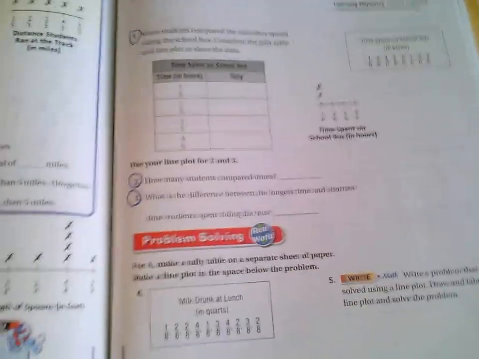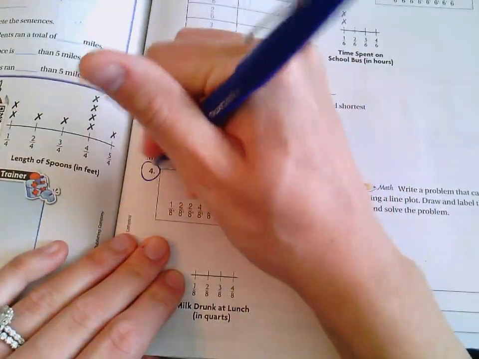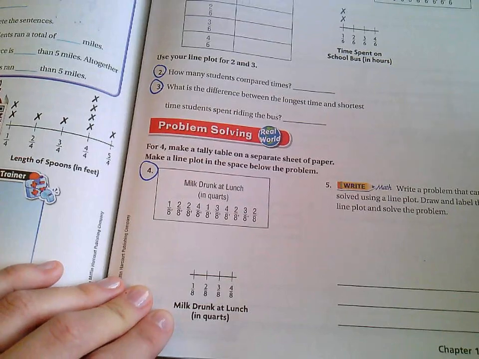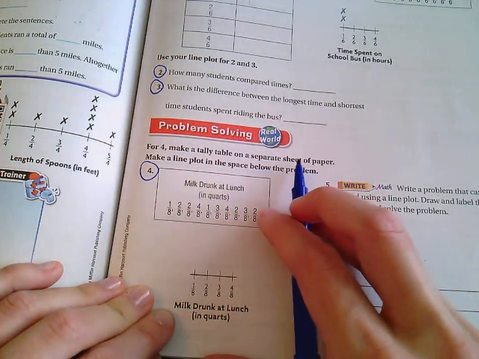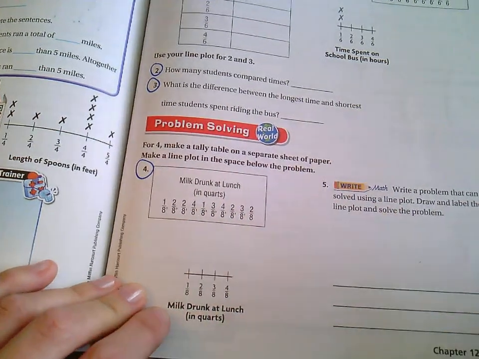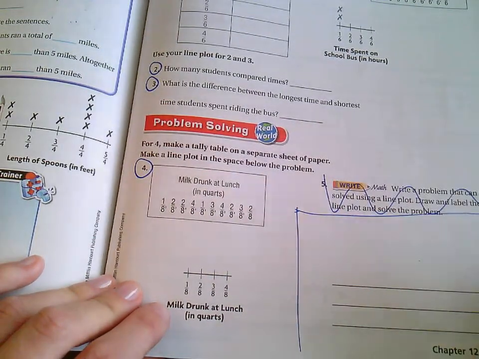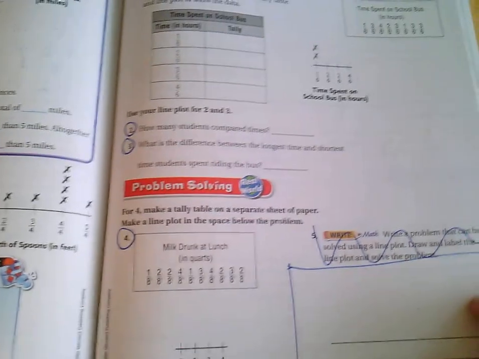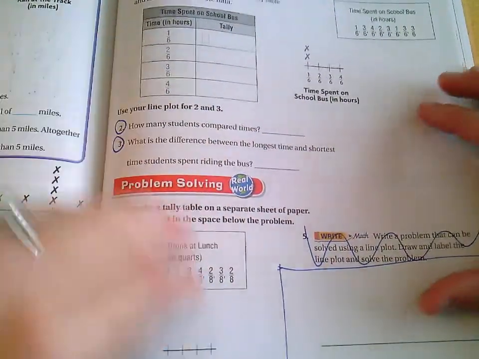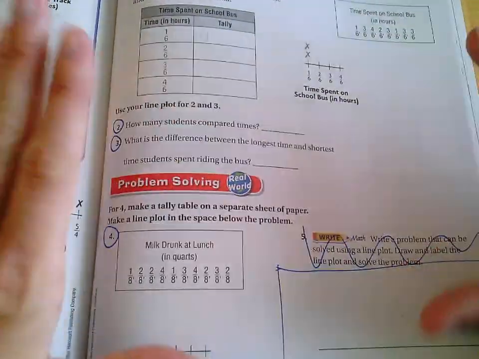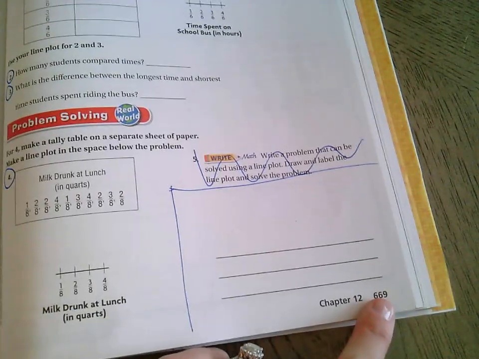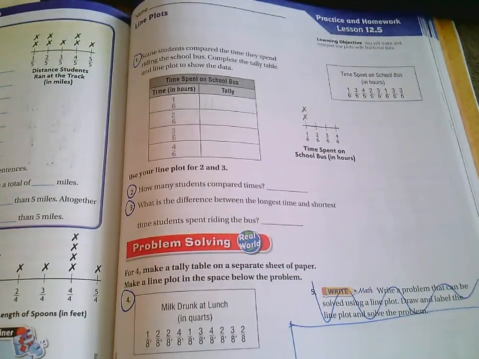And then you're going to do number 4. Okay. You do not have to do this on a separate sheet of paper. In fact, I would just cross off number 5 and do it in this area over here. Okay. So once you do that, take a picture of just this page. I'm not giving you any questions on the back today, just this page. This is 669. And then upload it to Schoology.